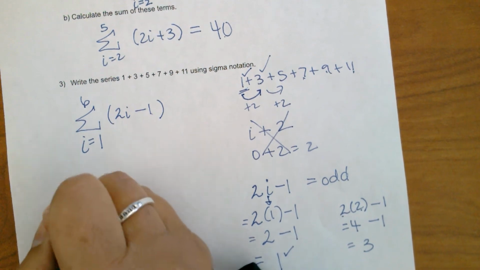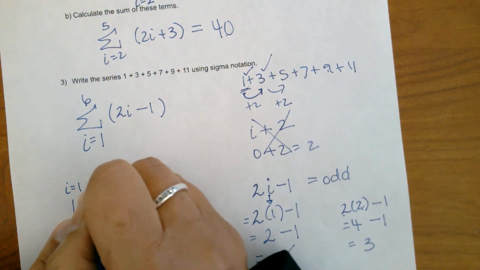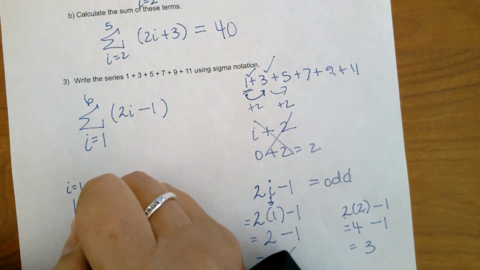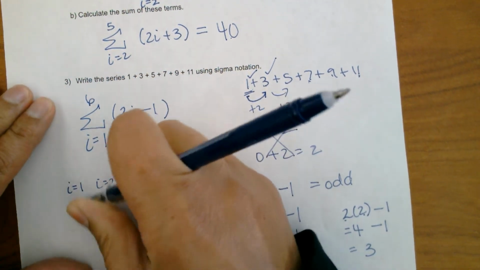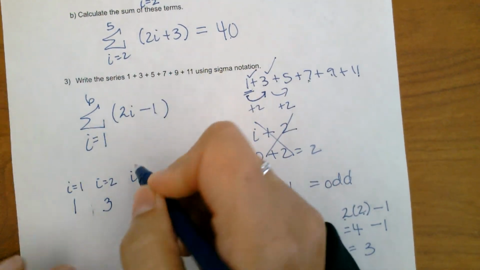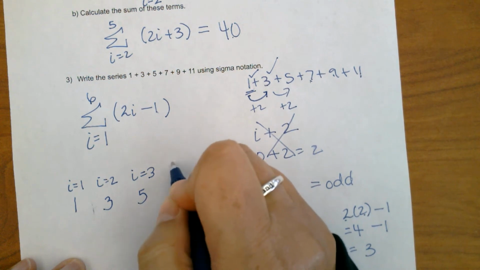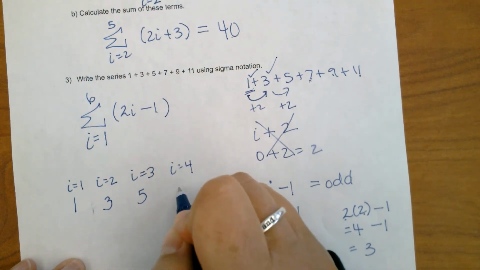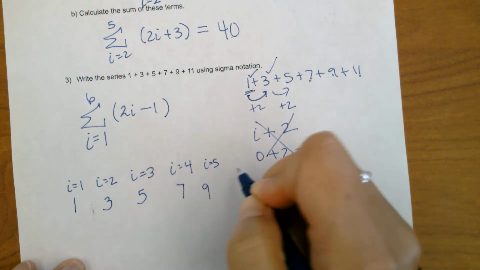It's as if when i equals 1, we got an answer of 1. When i equals 2, we got an answer of 3. When i equals 3, we'll get an answer of 5. When i equals 4, we'll get an answer of 7. When i equals 5, we'll get an answer of 9.